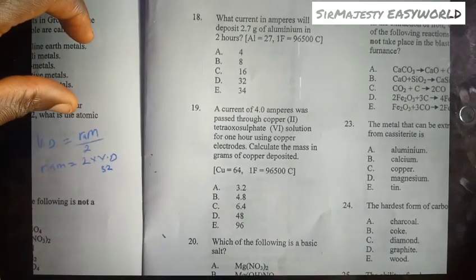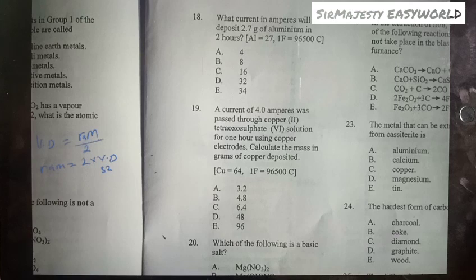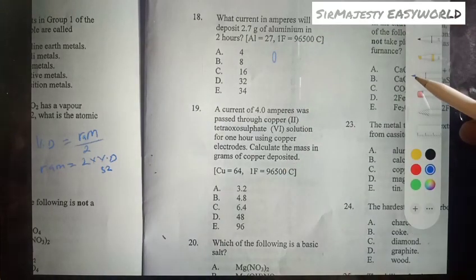Then question 18 is a calculation. What current in amperes will deposit 2.7 grams of aluminium in 2 hours? So simple, you use Faraday's first law of electrolysis. To make it quicker for you, you can watch my video here to know how I'm using this.